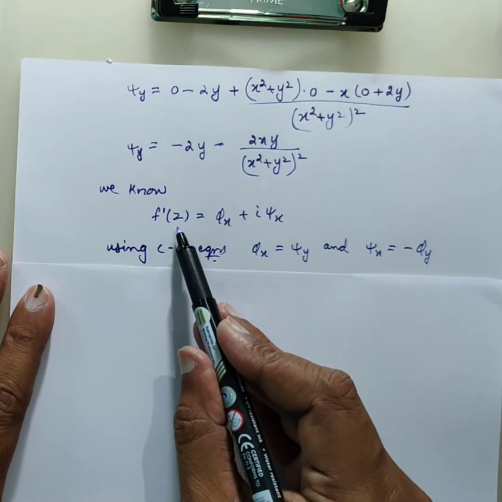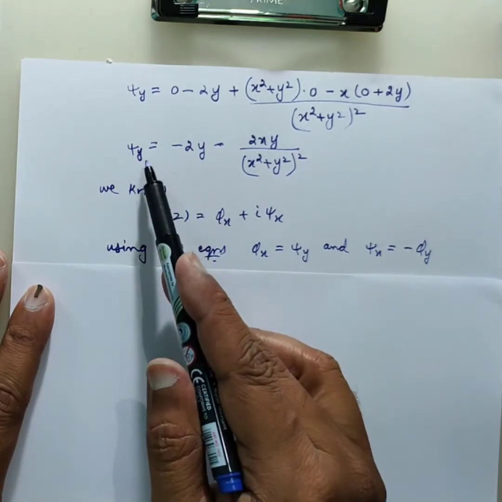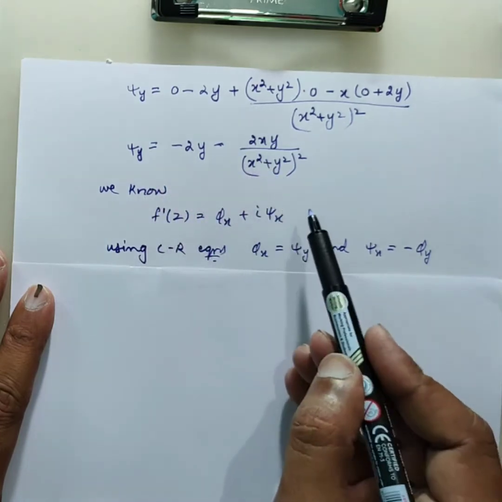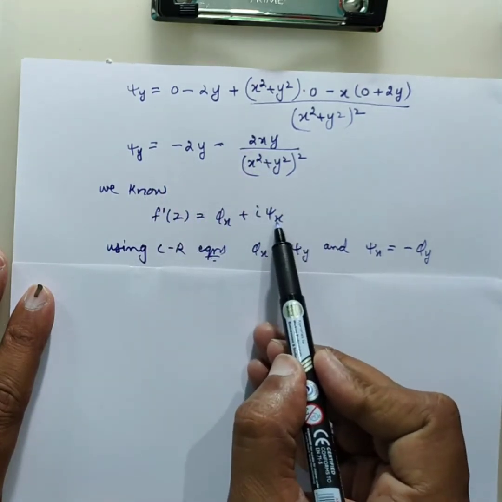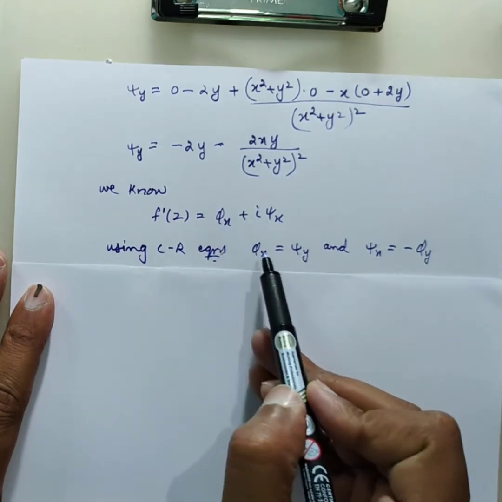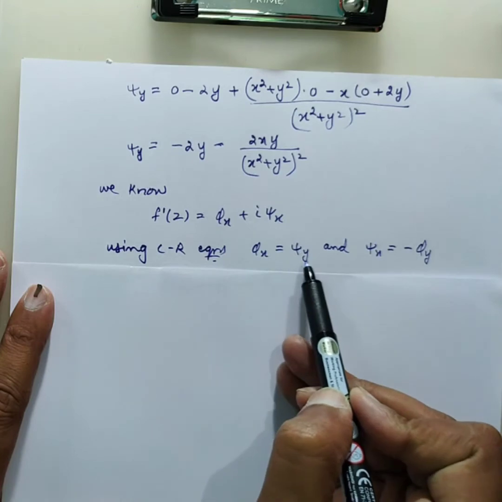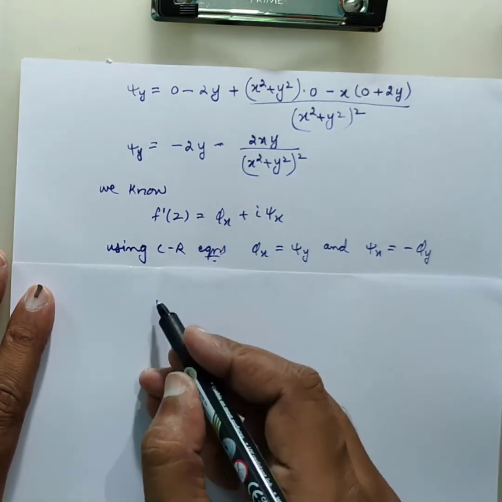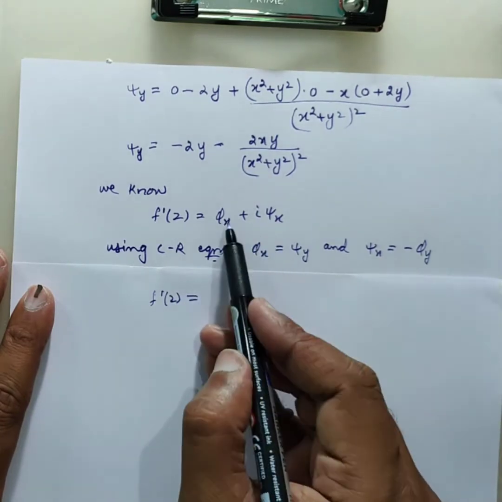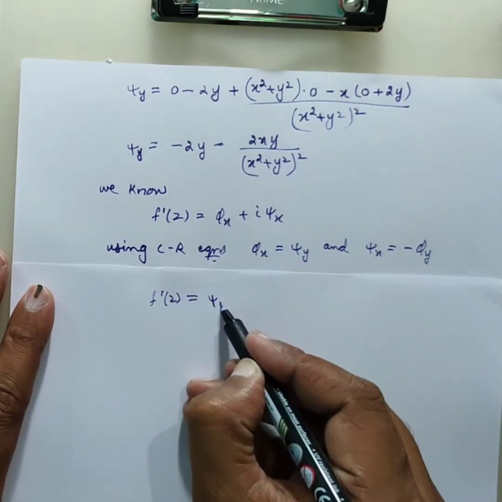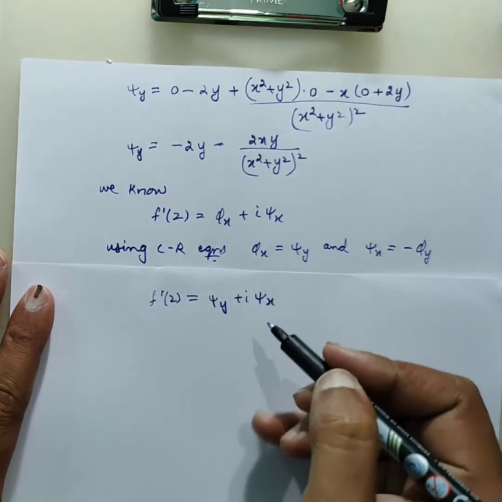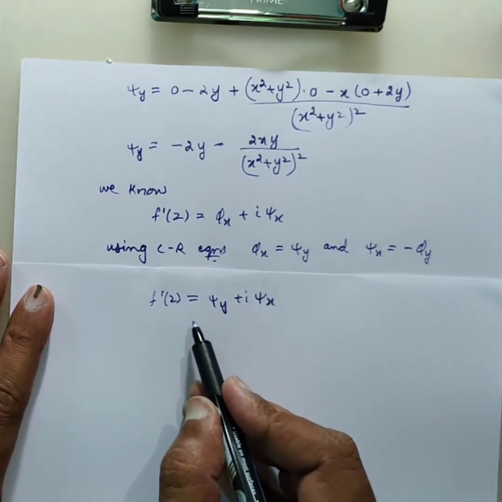Now I'll try to rewrite this f dash of z in terms of psi, because I have the values of psi x and psi y. So psi x is already known to us, so I'll retain this one. I'll try to replace the value of phi x. According to the CR equations, the phi x value is psi y. Therefore, your f dash of z value will be equal to psi y plus i times psi x. So we have got the value of f dash of z.